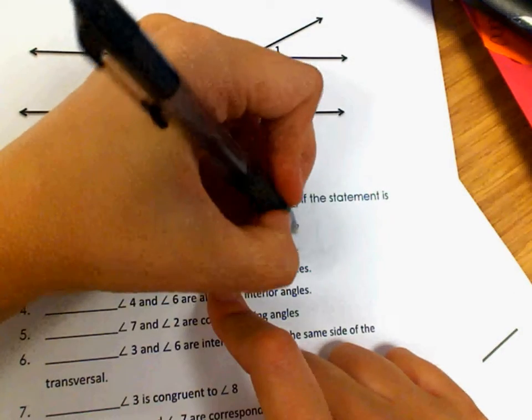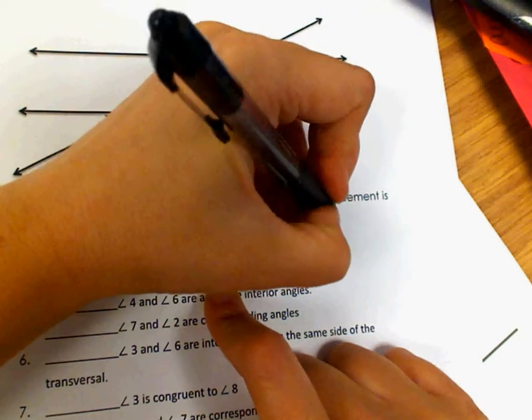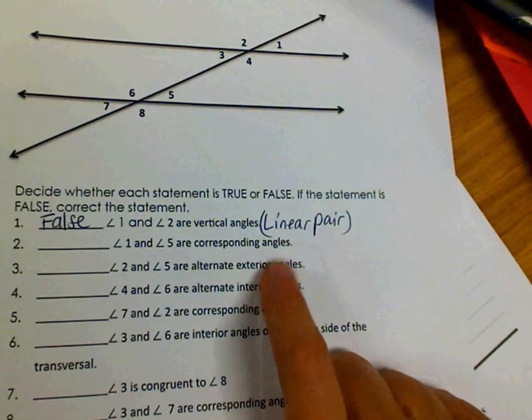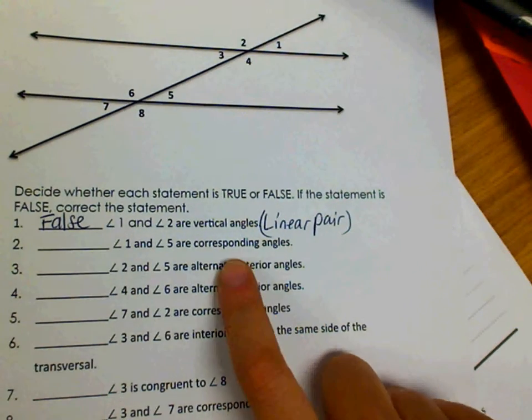These are a linear pair. Okay, so write the correct answer next to it if it's false.